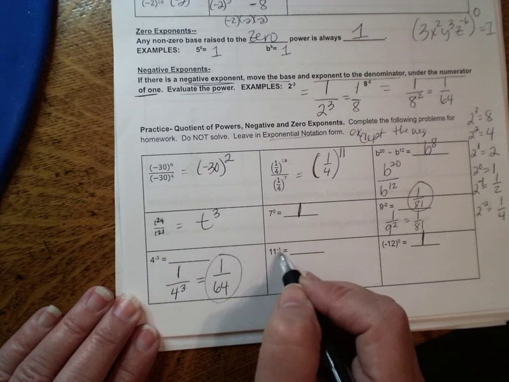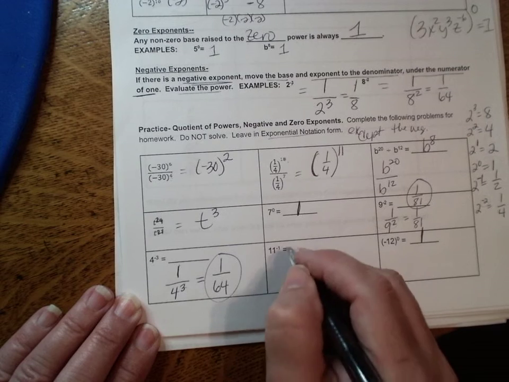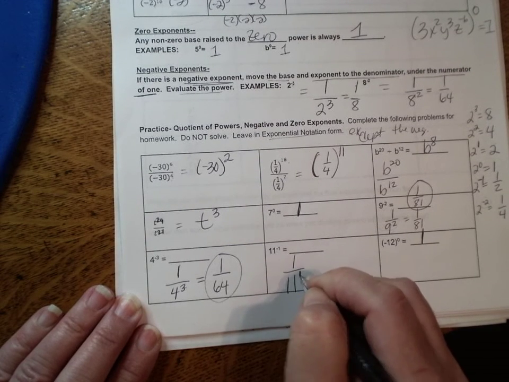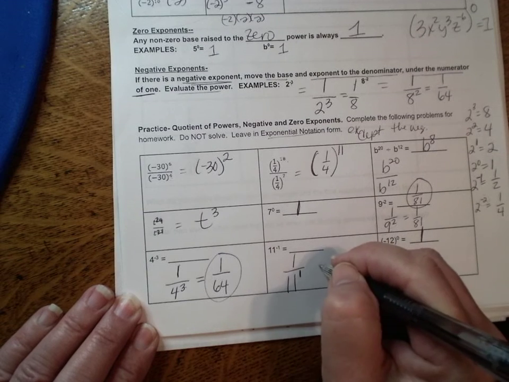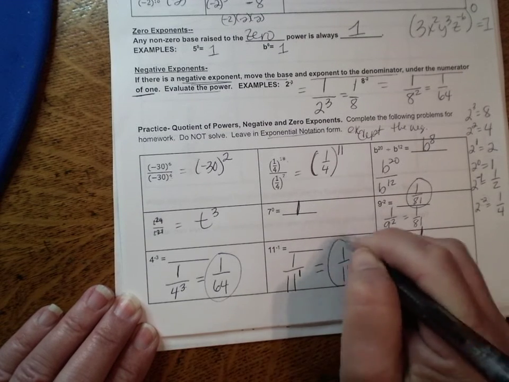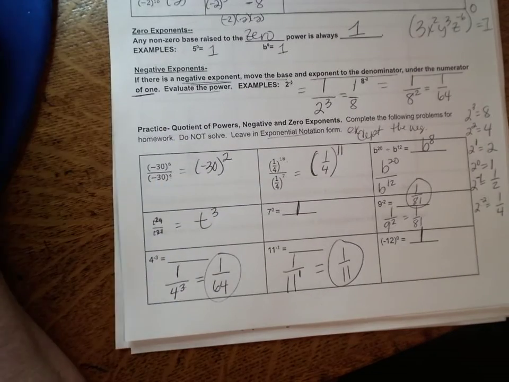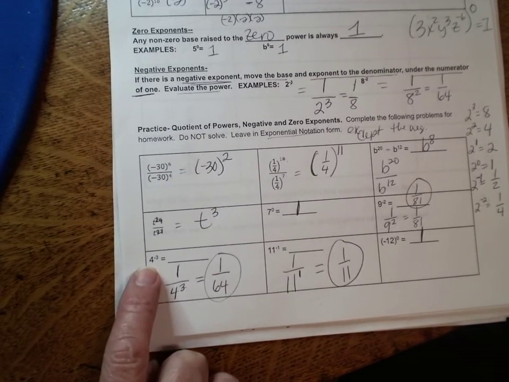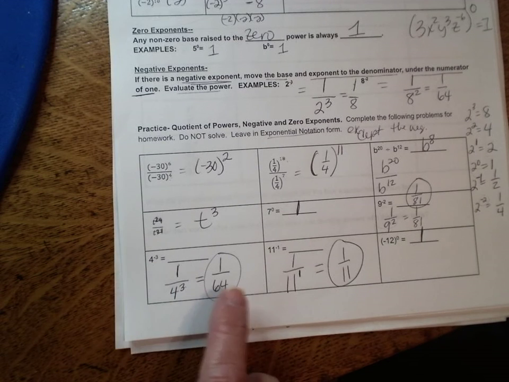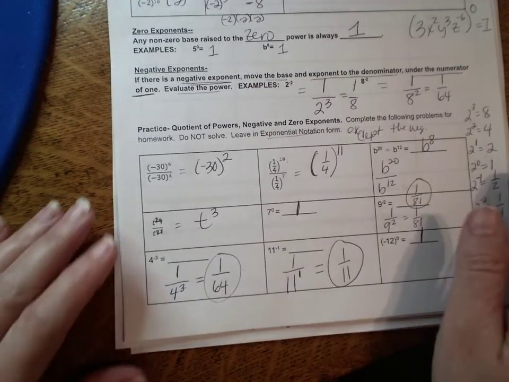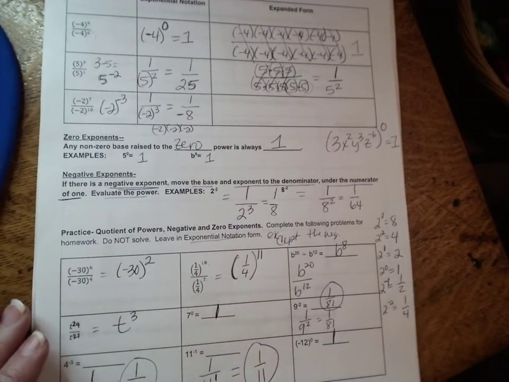This is going to be 11 to the negative first. That means it's 1 over 11. Now, you really don't need that 1. It's okay if you have it, but 1/11. So a negative exponent, not the base to a negative. A lot of people think it's going to be negative 64. It's not. It's going to make it a fraction. Okay? I'm going to let you do a screenshot if you need to.